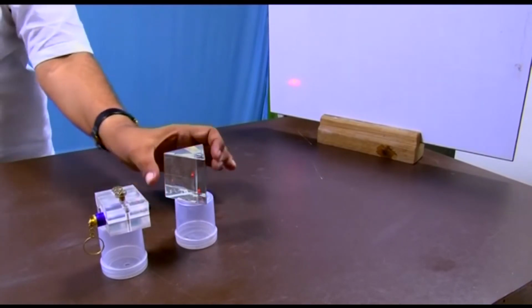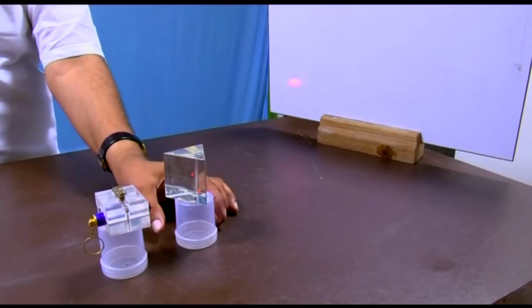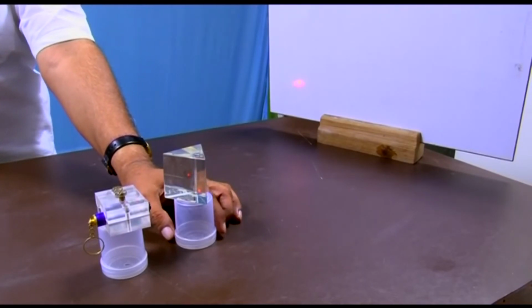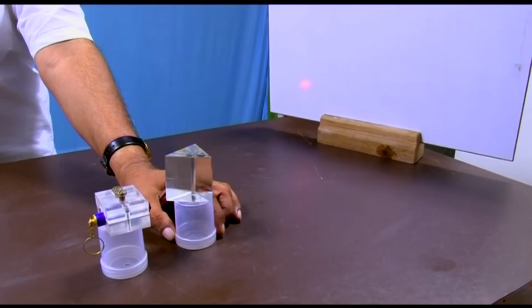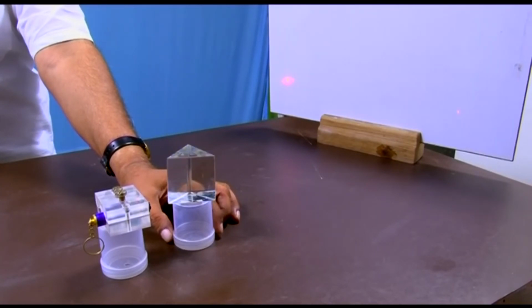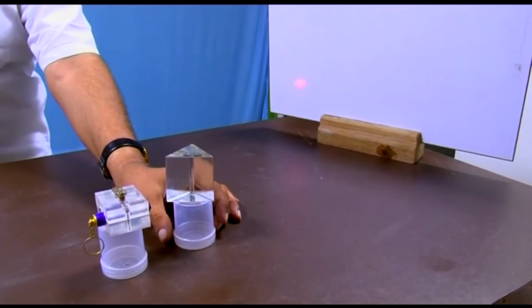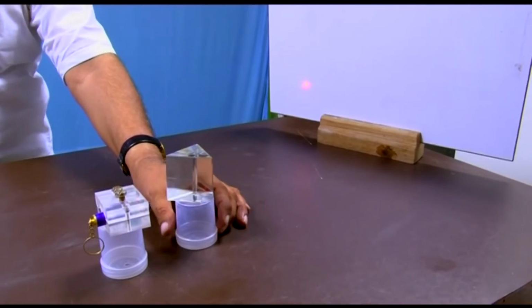So I am rotating it, as seen from top, anti-clockwise. Anti-clockwise, more anti-clockwise. It has gone away. Now let me rotate it clockwise. So I am rotating it clockwise now. Clockwise, clockwise, clockwise.